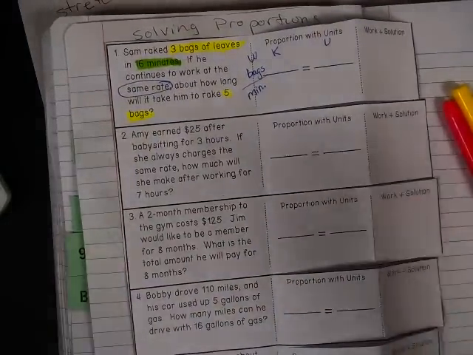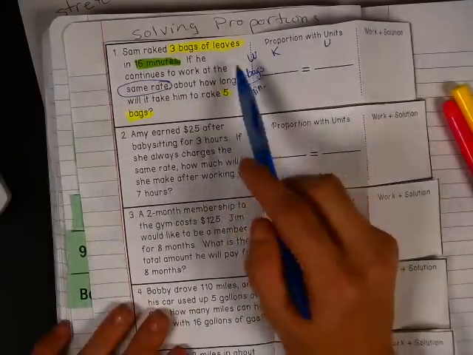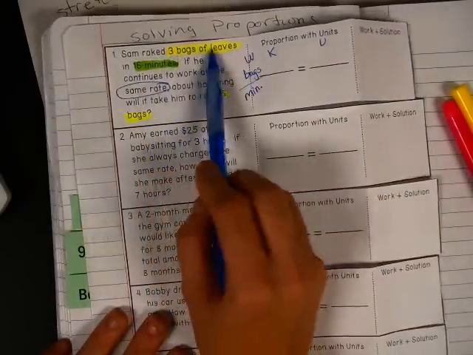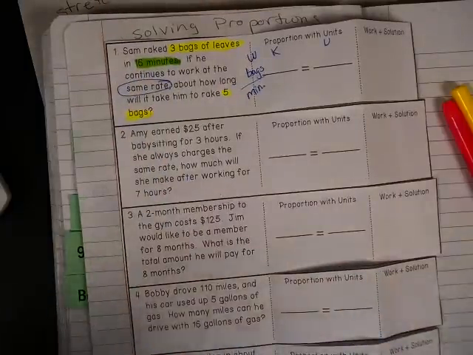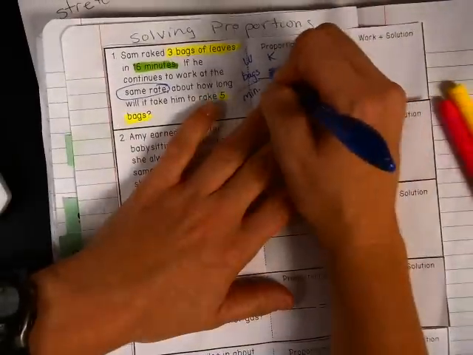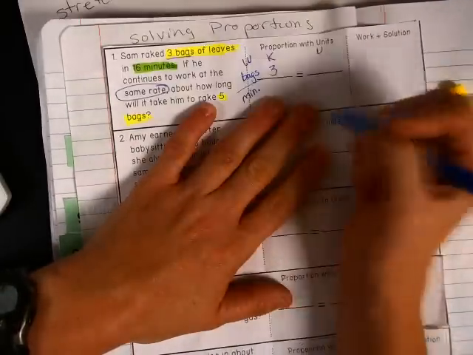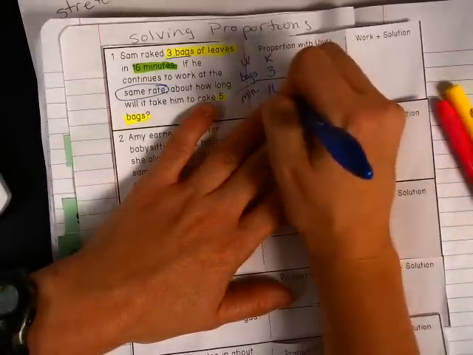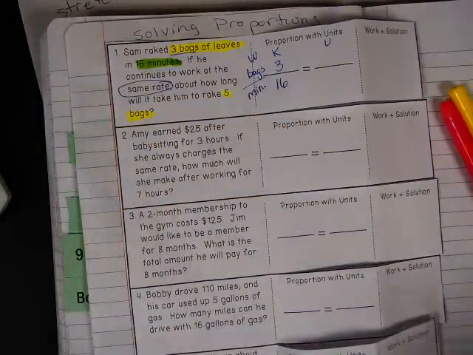Okay, now, let's write our known things. Remember, first sentence, look for there. Let's look at our very first sentence. It says, Sam raked 3 bags of leaves in 16 minutes. Right there, there's my first proportion. We were comparing bags, which is 3. That's where I got that. And 16 minutes. Boom, there's my first ratio.